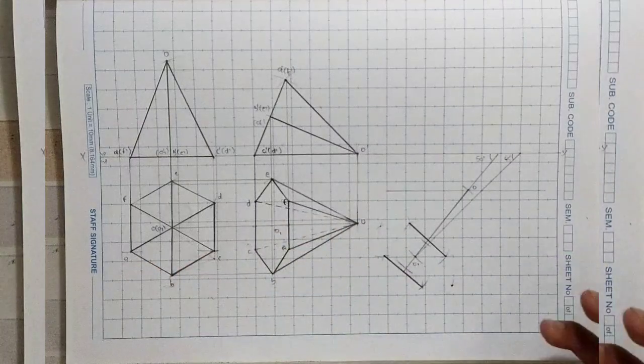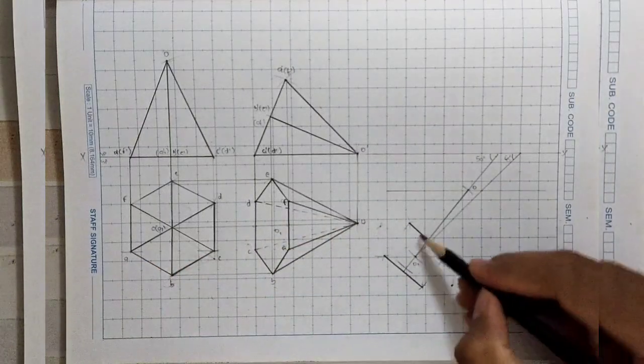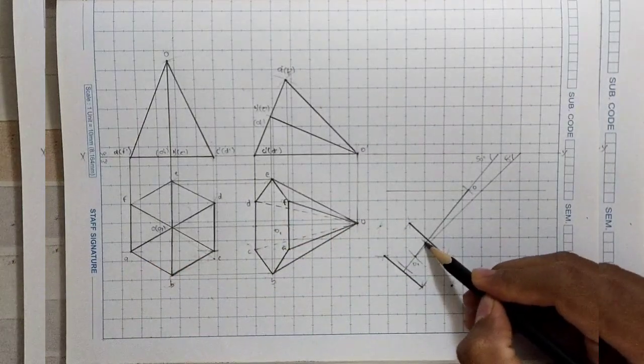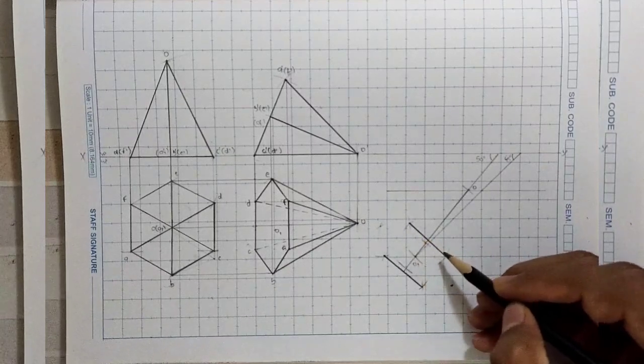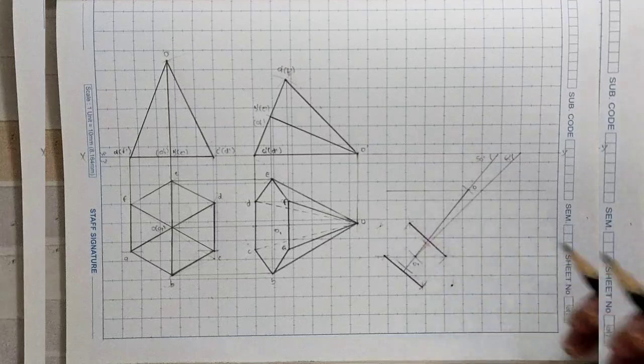One more thing which I forgot to tell you was that in this line, once you get the straight line, right, you can simply put straight lines like this.